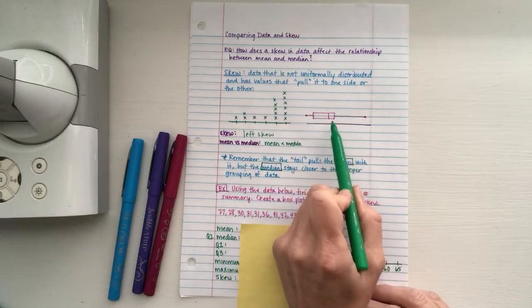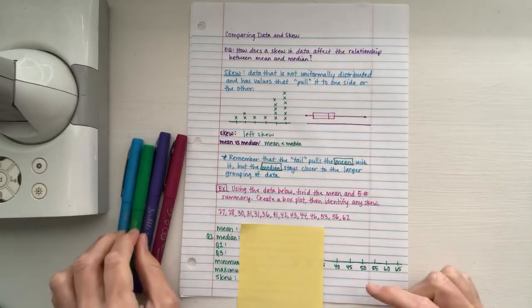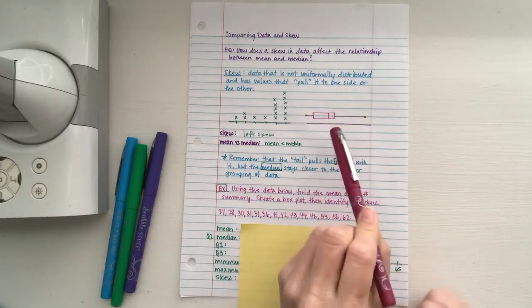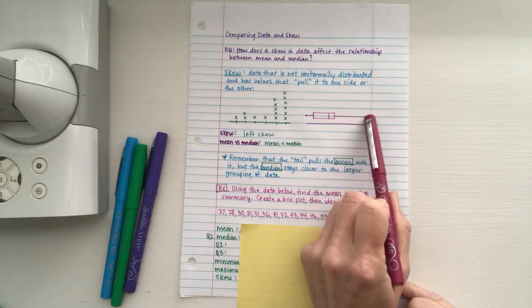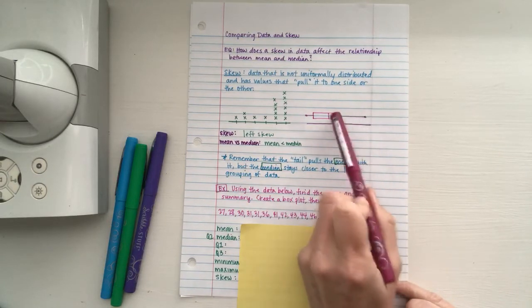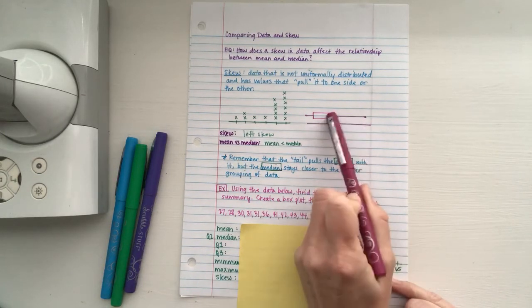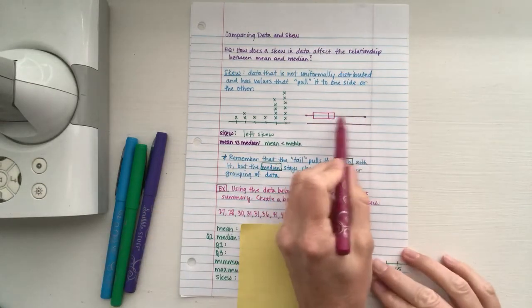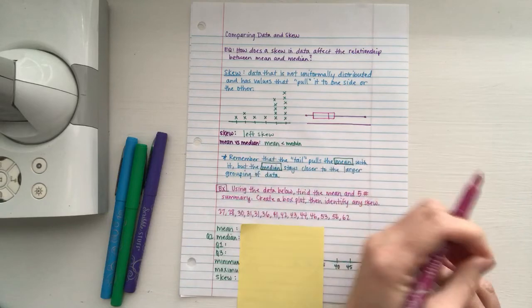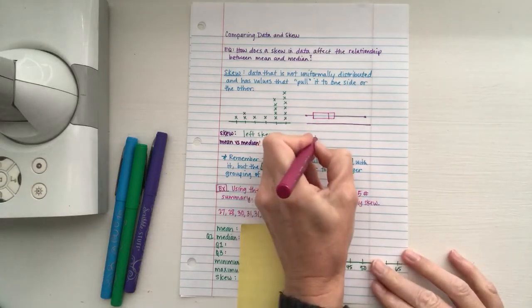So here's another data display over here. In this one, we have a box plot. Notice you have a long whisker right here, and everything here is being pulled to the right. So your tail, again, is being pulled to the right side. So this is going to be a right skew.